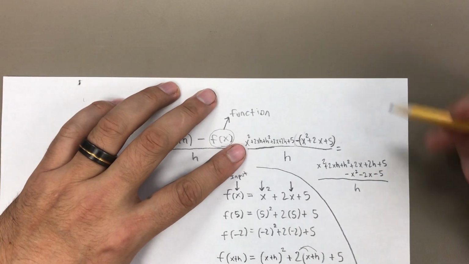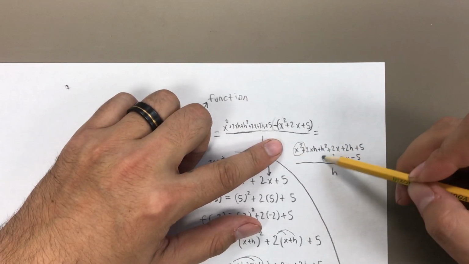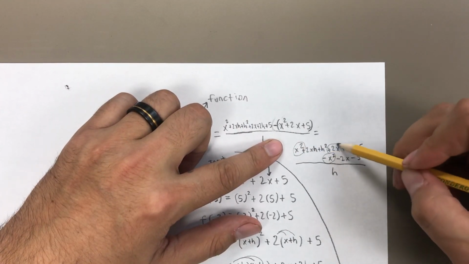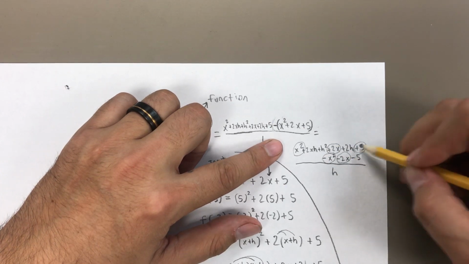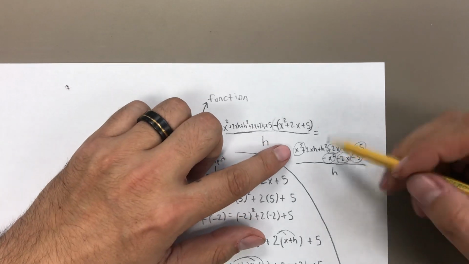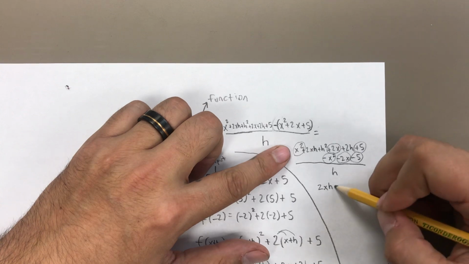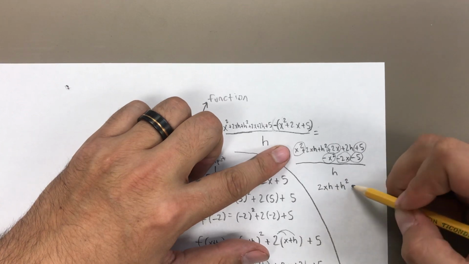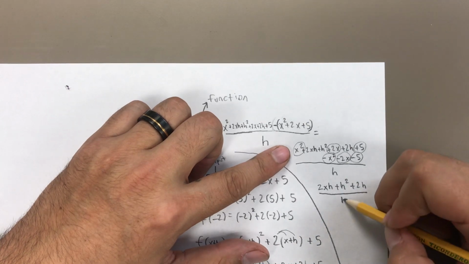Let's see how much of this cancels out. x squared and negative x squared will cancel out. 2x and negative 2x will cancel out. And then also the 5 and the negative 5 cancel out. So that's a lot of stuff that cancels out. And I'm left with just the following terms. I have a 2xh, an h squared, and a 2h, all over h.